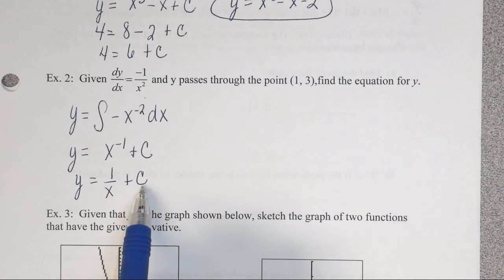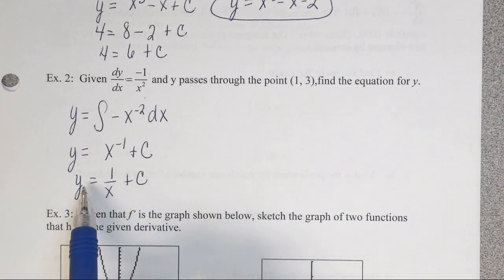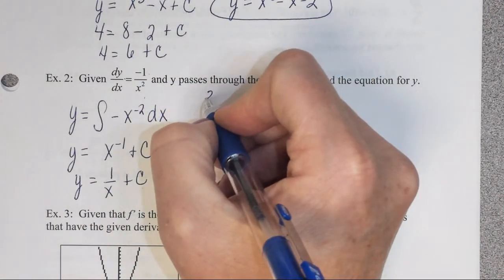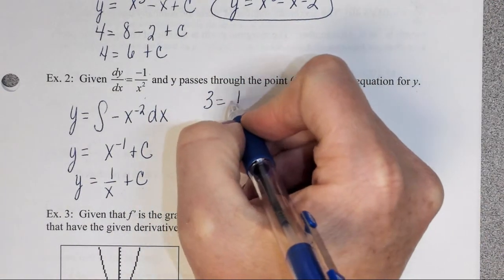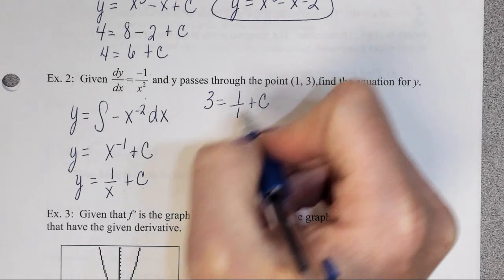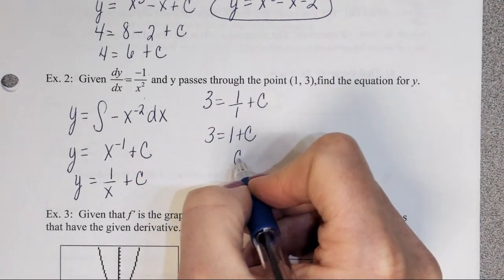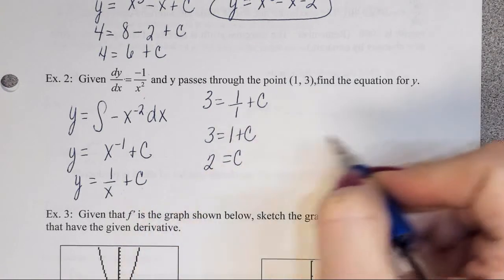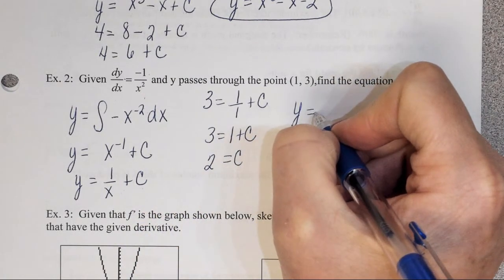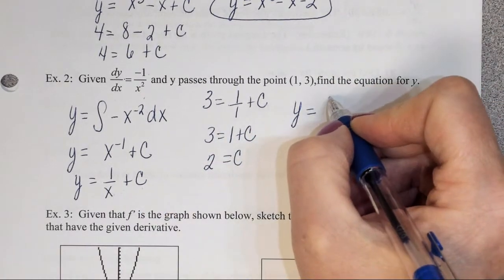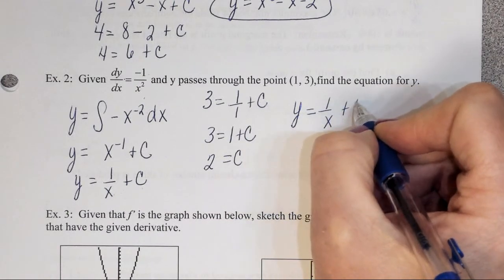But I have to find c. I have to find the specific equation. So I'm going to plug in 3 for y. So I'm going to have this. So c is going to be 2. So now I know my specific equation has to be 1 over x plus 2.